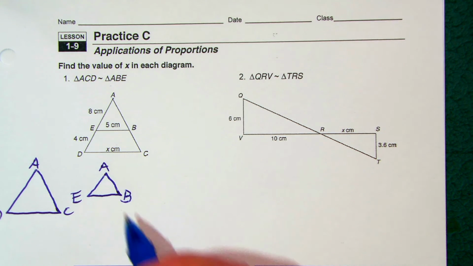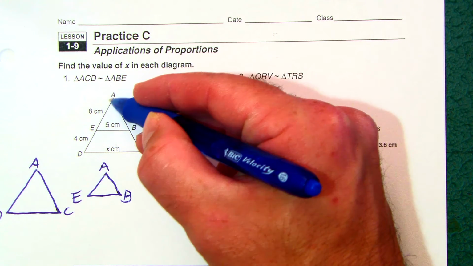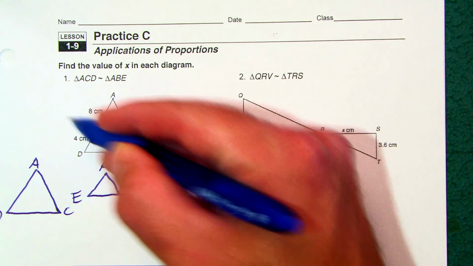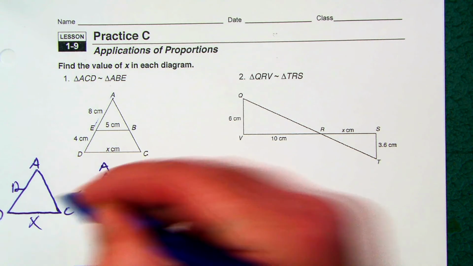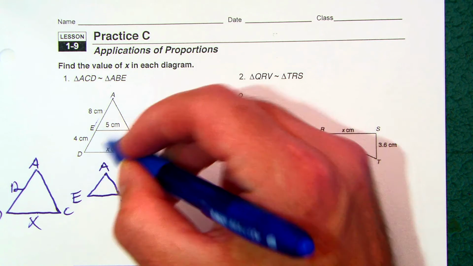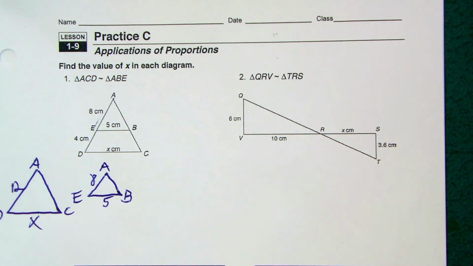All right, so in ACD, this whole side, AD here, is 8 and 4, so that's 12. We don't know this bottom side, that's X, but in ABE, we know that this side is 8, and the bottom there is 5. So we're trying to figure out X down here.